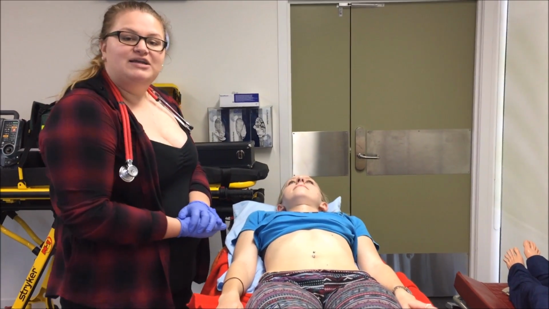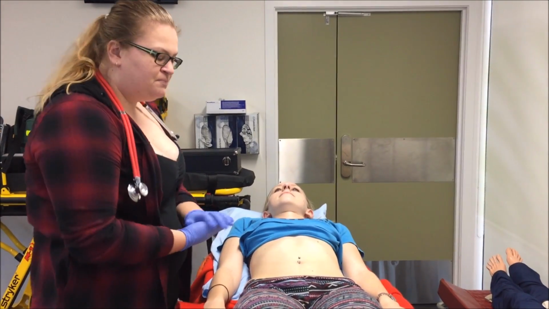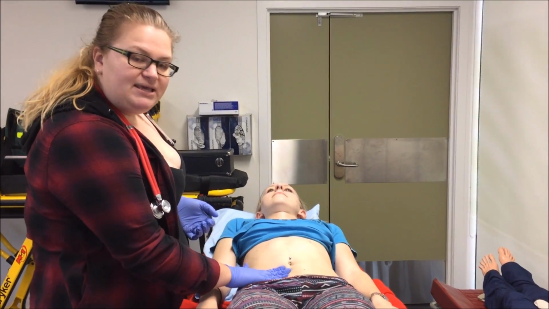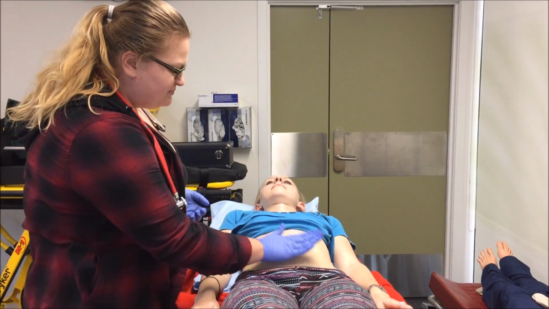First we're going to start with a light palpation. This is checking for any tenderness, rebound tenderness, guarding or masses. So we're going to palpate each quadrant separately and we're going to check the patient's face to see if they're in any pain at any point.